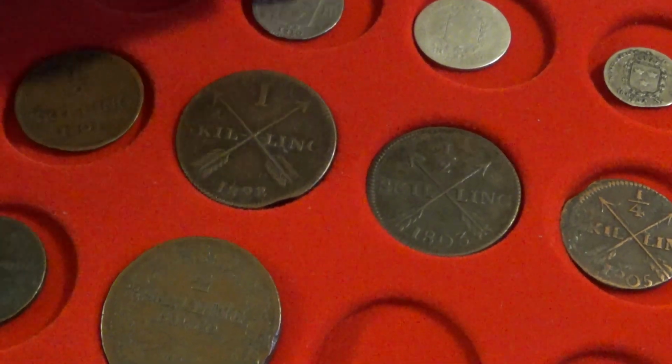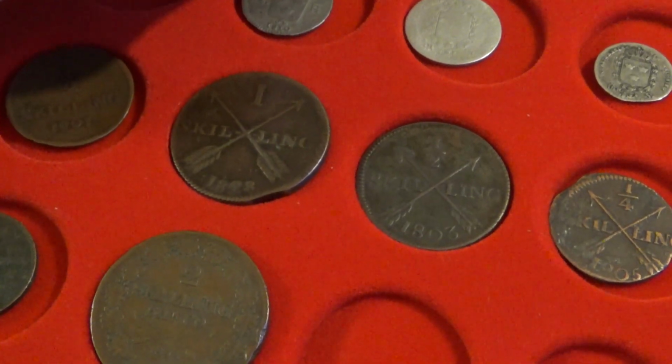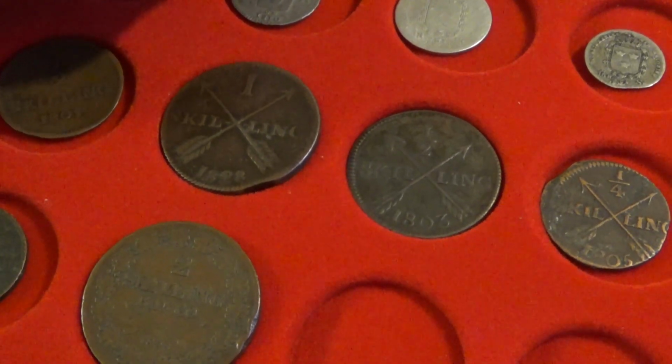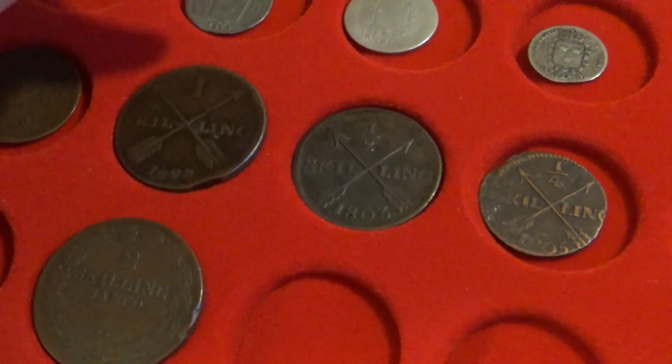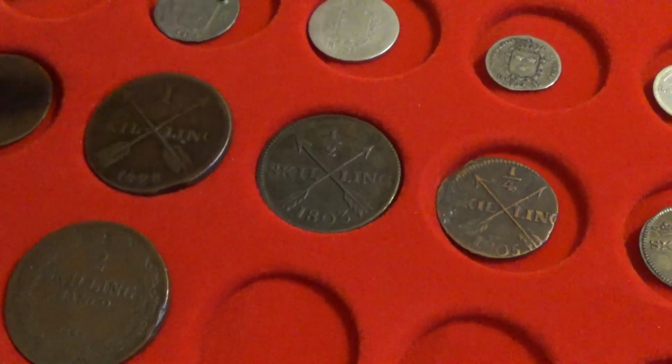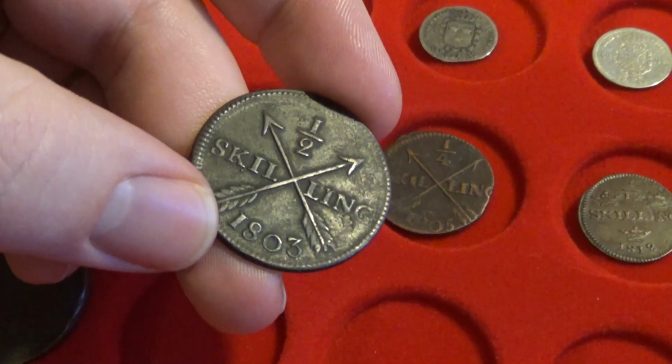There was the 1 shilling. There was the 2 shilling, which was the largest shilling denomination. But the shilling itself was divided into a half shilling.